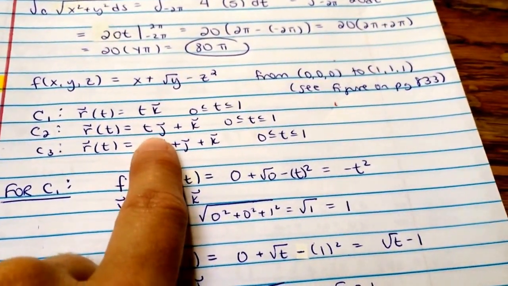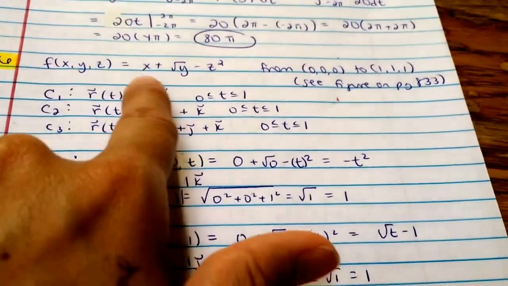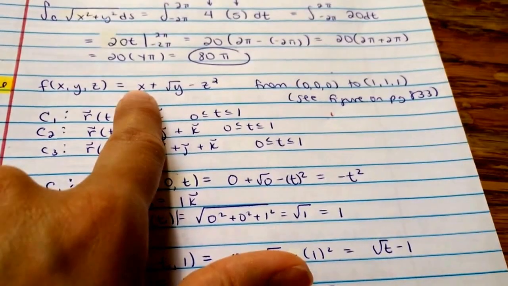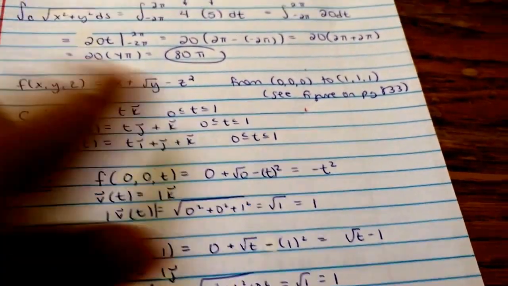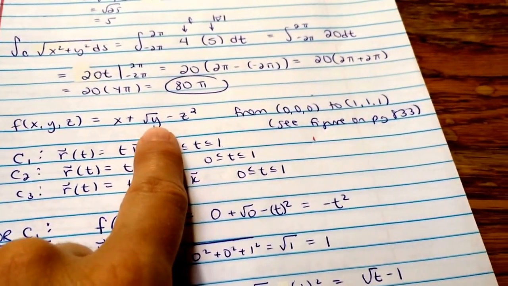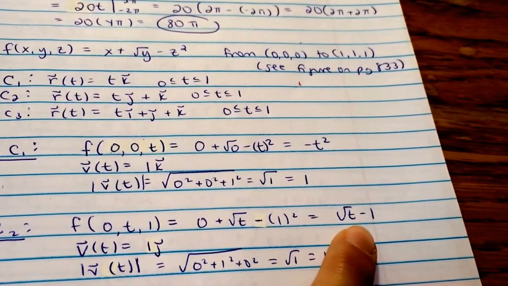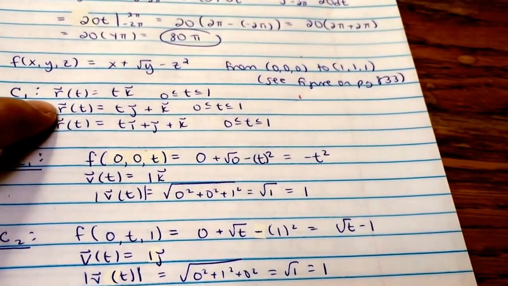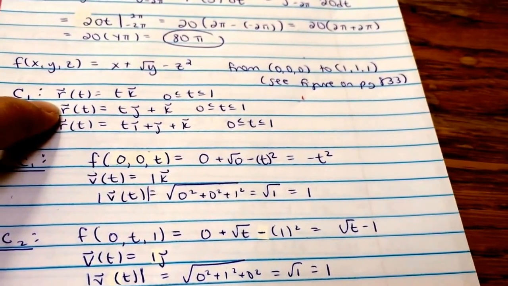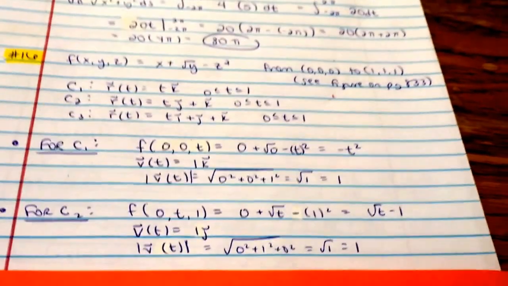All right, C2, same idea, different pieces. 0 in the I, T in the J, 1 in the K, so it's 0, T, 1. You're plugging that in up here. 0 for the X, T for the Y, 1 for the Z. So you're plugging all that in, and it simplifies down to square root of T minus 1. Then you're doing the velocity, which is the derivative. Here at C2, the derivative would be 1 in the J, 0 in the K, so it's just 1J. Magnitude is 1.